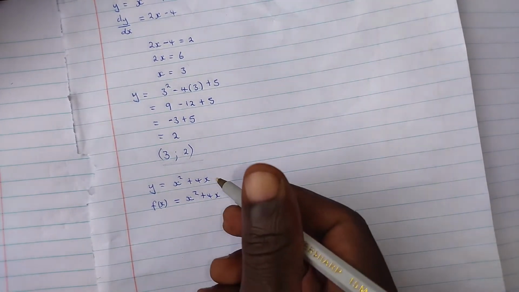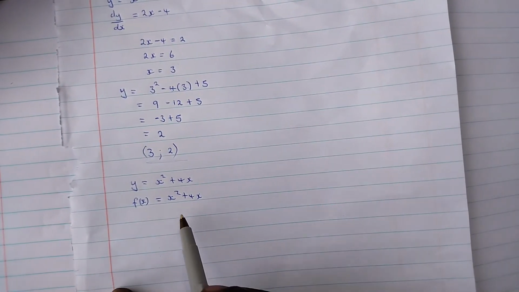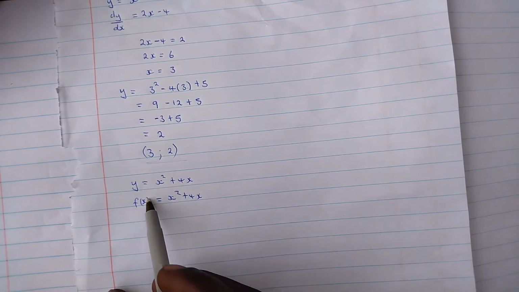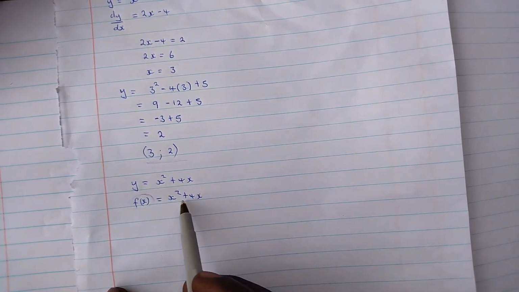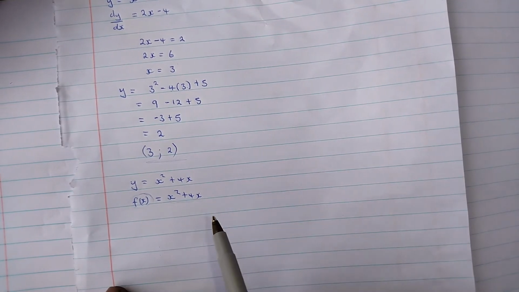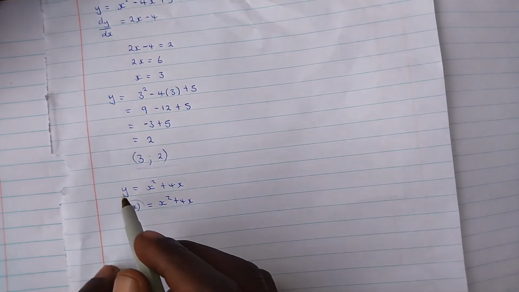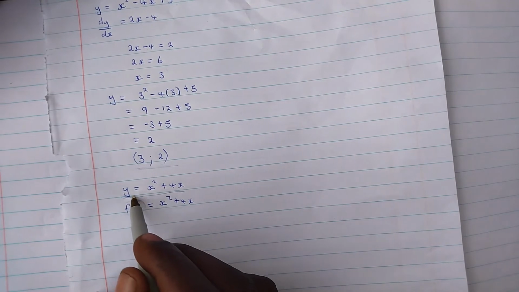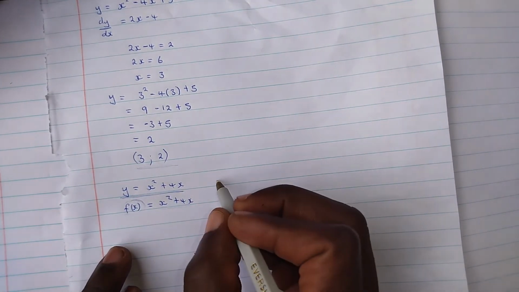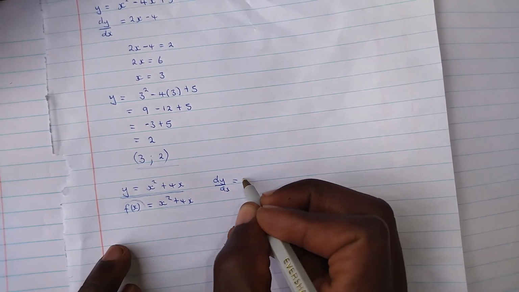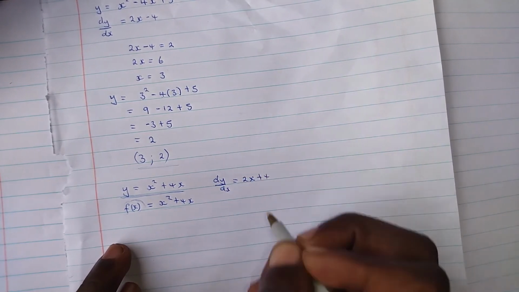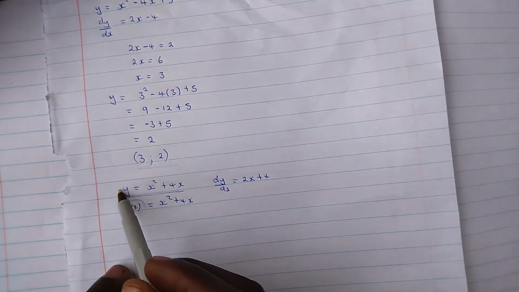This is the same as this, but now it is given as a function of x, right? So if we want to differentiate this equation, we get dy over dx, which is equal to 2x plus 4, right? If we differentiate y, we get dy dx.